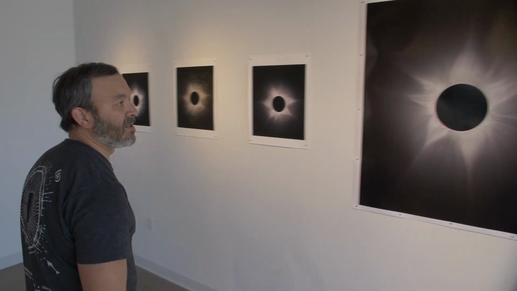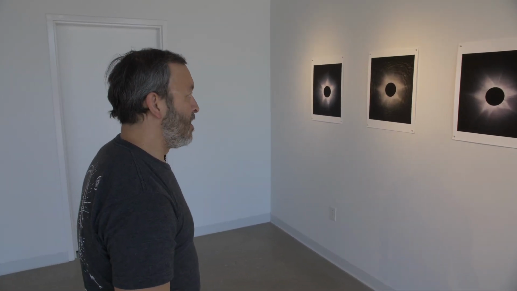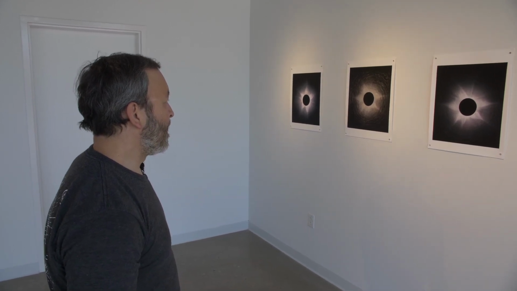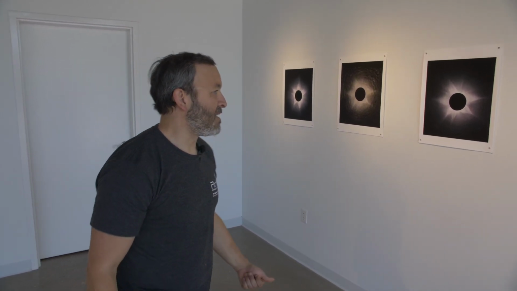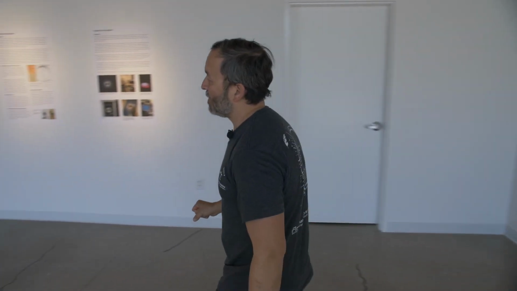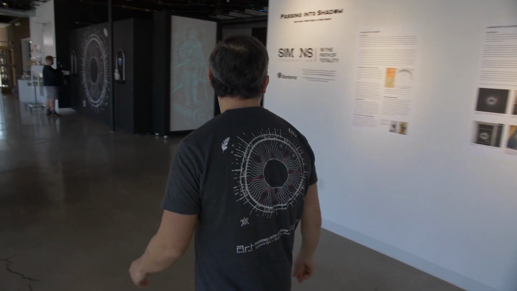But the other 3 are just my tinkering in the darkroom, both digital and chemical darkroom, to try to create an image that would translate well in the main part of the installation.